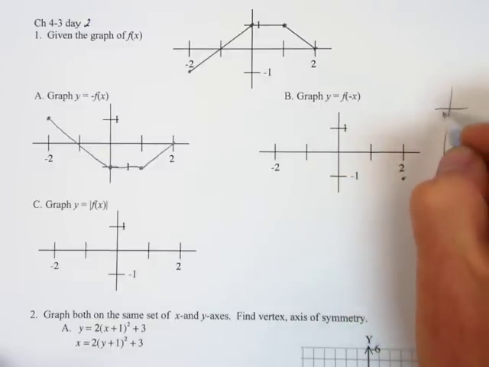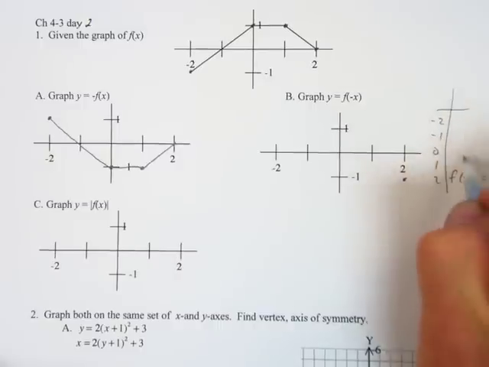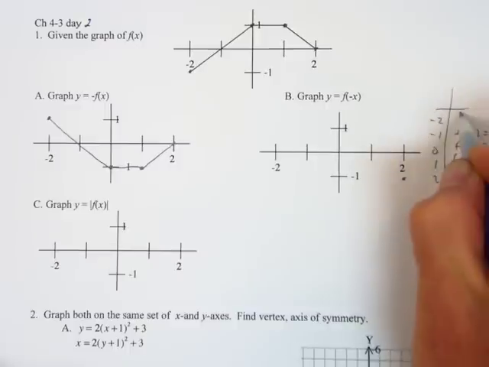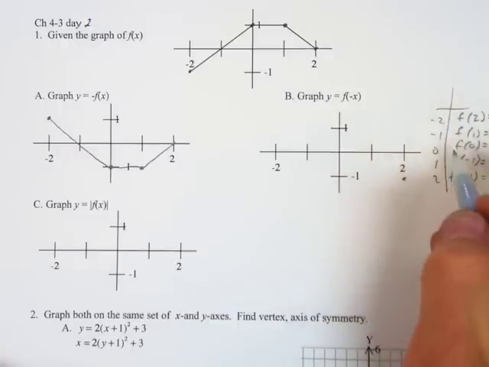And you can kind of think of it here. If we were just looking at our values, negative 2, negative 1, 0, 1, 2. Actually, I don't really care about the negative 1 part. I plug in 2, and I get f of negative 2, and f of negative 2 is negative 1. f of negative 1 is 0. f of 0 stays at 1. f of 1 is 1. And f of 2 would be 0. So I could just plot those points.